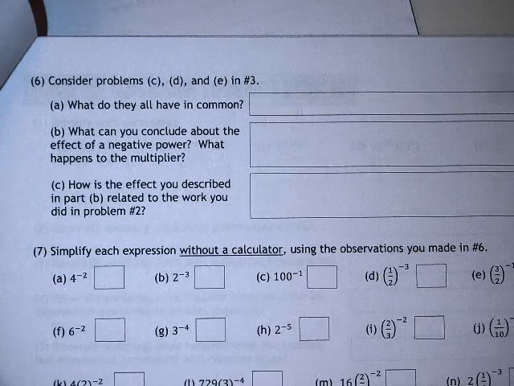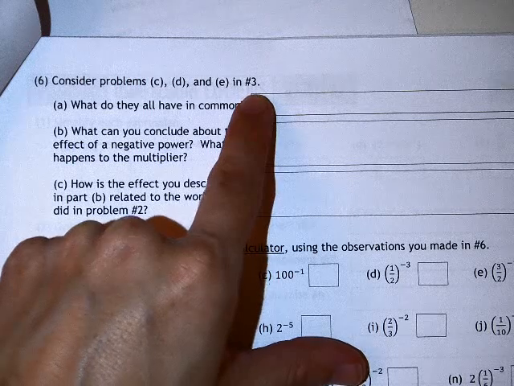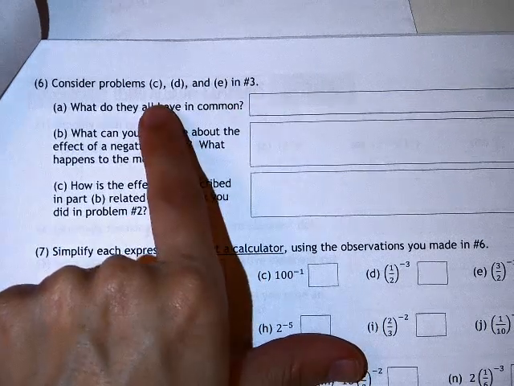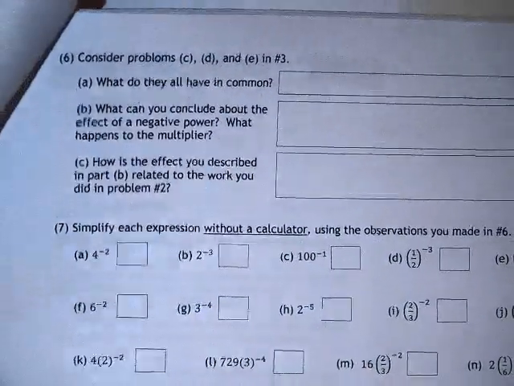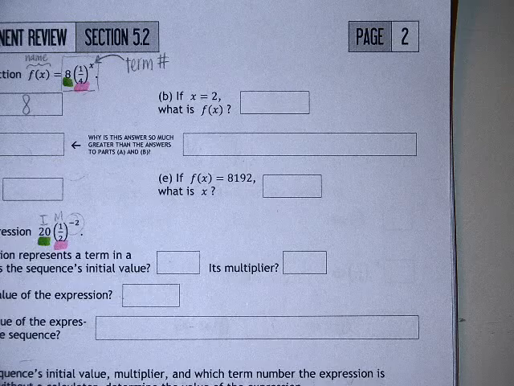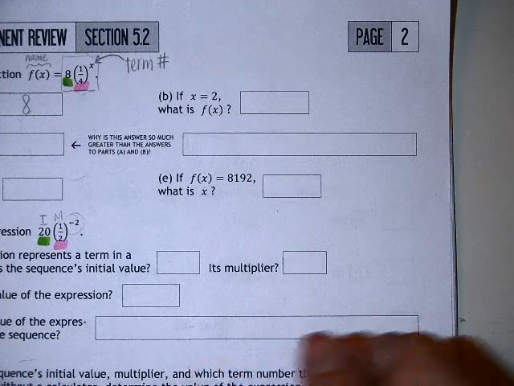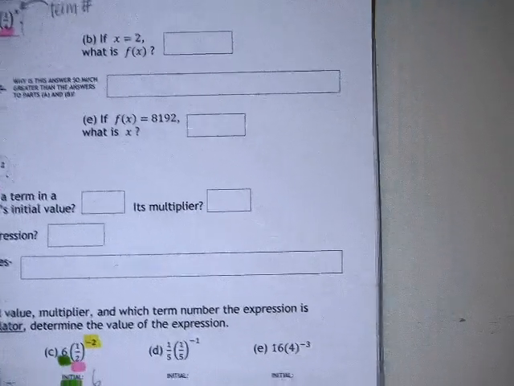So in question number 6, they're asking us again to go back to our answer for number 3 and to consider what a few more problems have in common. They want us to focus now on letters C, D, and E. So going back to page 2 then, C had an answer of 24, D had an answer of 1, and E had an answer of 1/4.